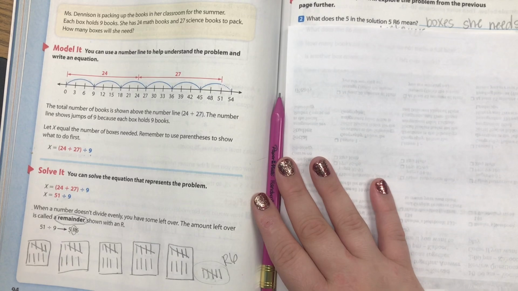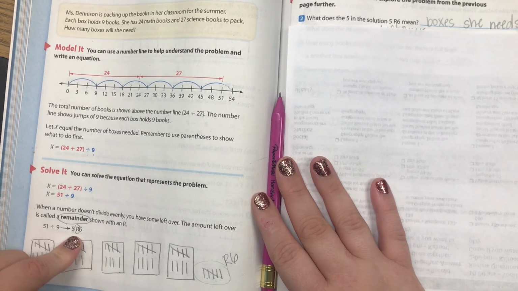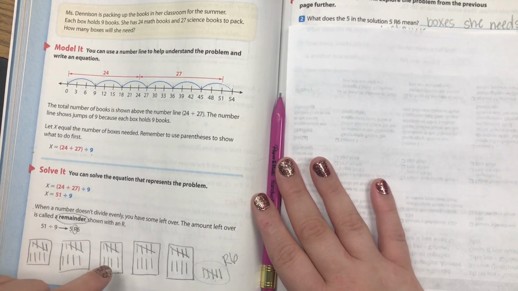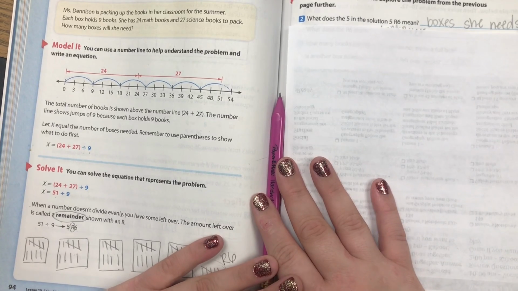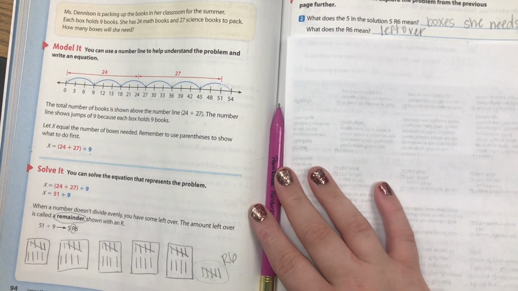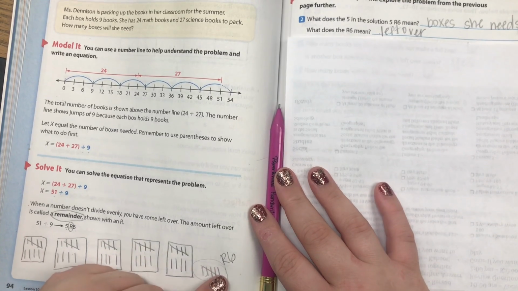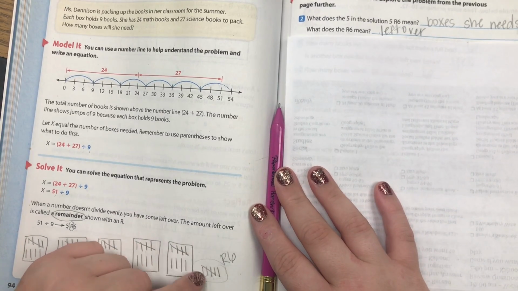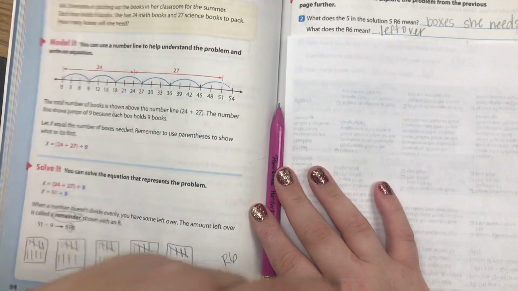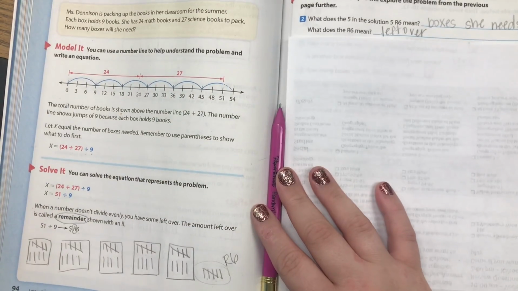Number 2, what does the 5 in the solution 5R6 mean? So 5 is the number of boxes that she needs. What does the R6 mean? So remember, the R is the remainder, and the remainder tells us the amount left over.